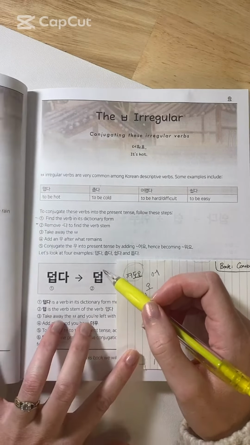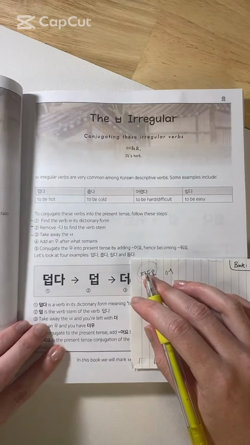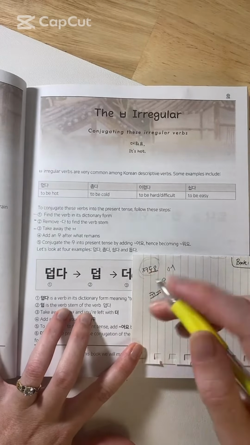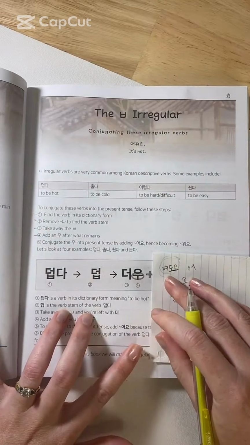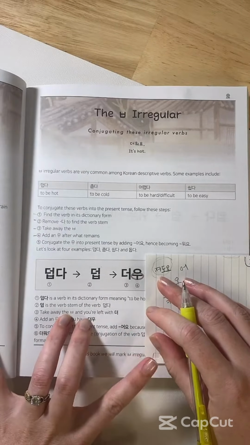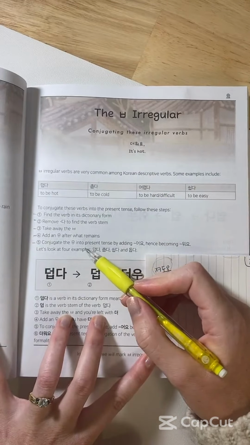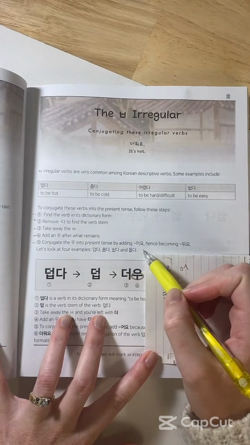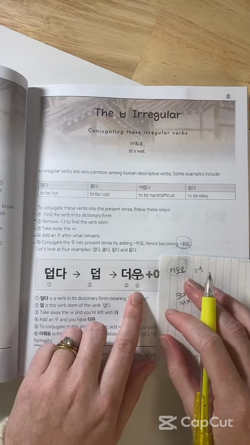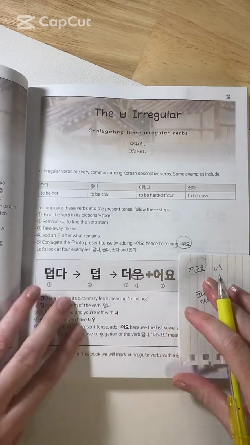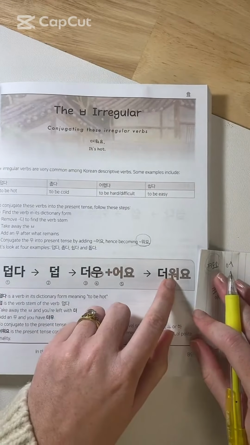Now we take away the ㅂ. We have 더. The ㅂ just goes away. It disappears into the void. It's always gone. And now we add 우. 더우. You just stick an 우 afterwards. Lastly, step 5, you conjugate the 우 into present tense by adding 어요, hence becoming 워요. So you attach 어요 to 더우, 더우 plus 어요, and it becomes 더워요.